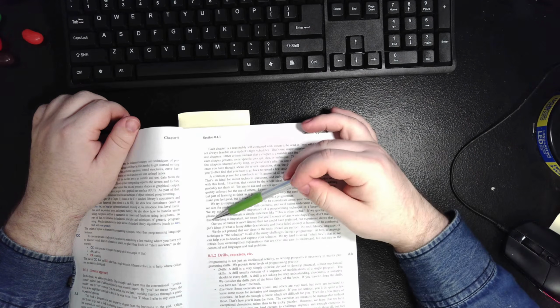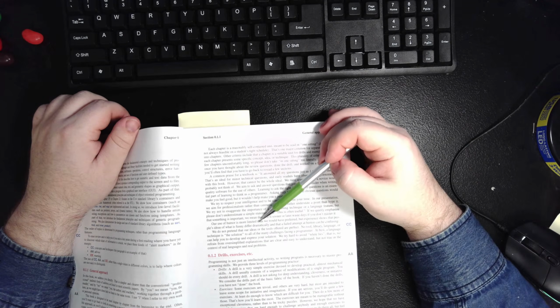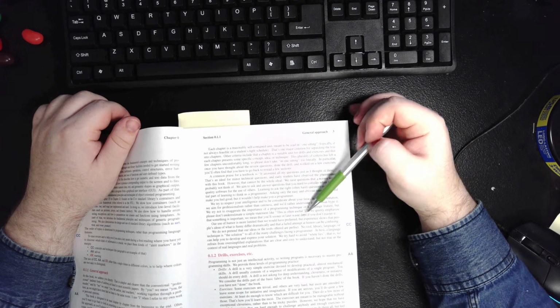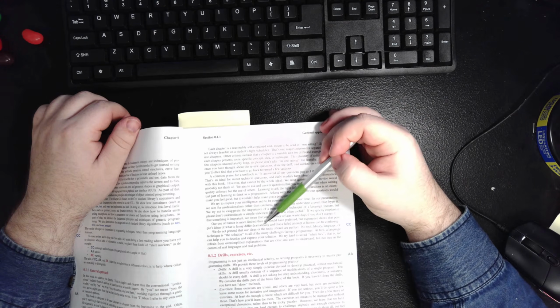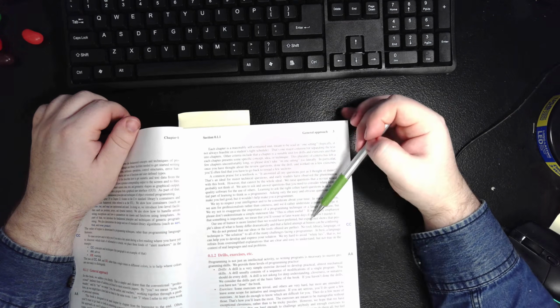Our use of humor is more limited than we would have preferred, but experience shows that people's ideas of what is funny differ dramatically, and that a failed attempt at humor can be confusing.